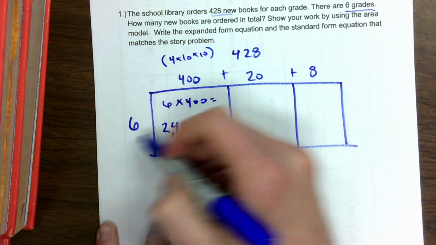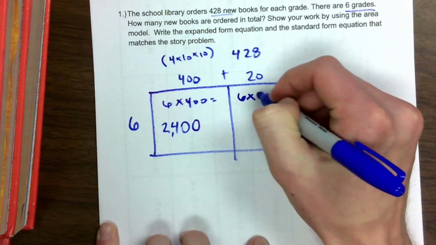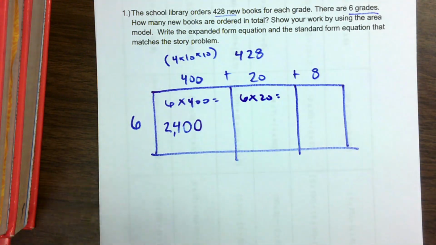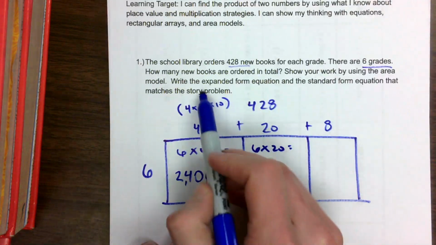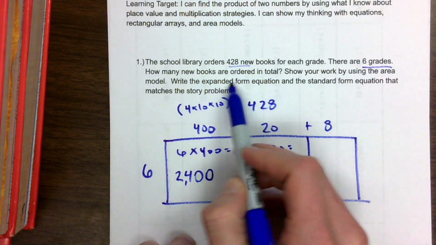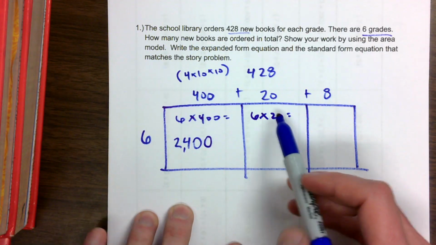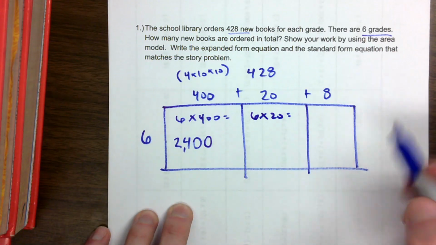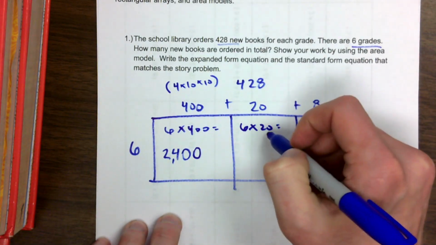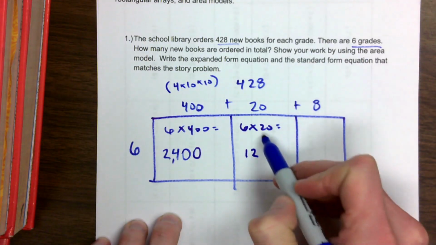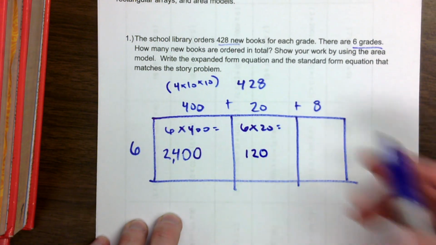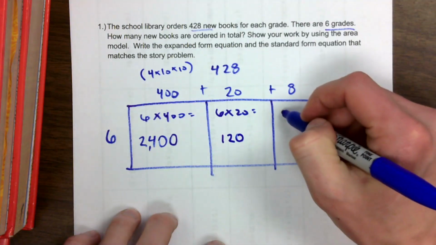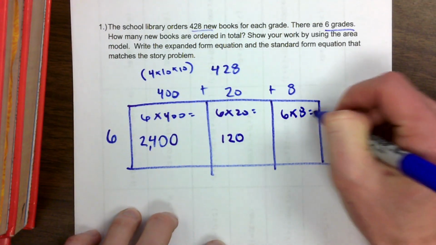So once they did that, they had 6 times 20. They need to write these equations. These are the expanded form equations that this is referencing here. The 6 times 400, the 6 times 20, because 428 is written in expanded form, and we're multiplying it by 6. So then 6 times 20, we think of 6 times 2 is 12, but it's times 10, so 12 times 10 is 120. 6 times 8, write the equation, and we have 48.